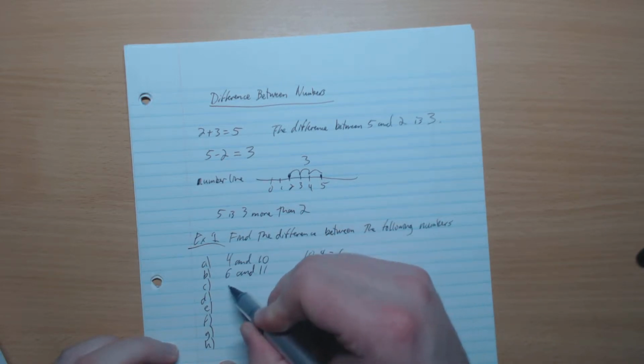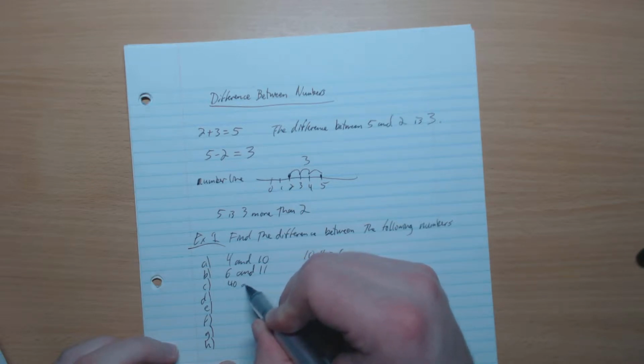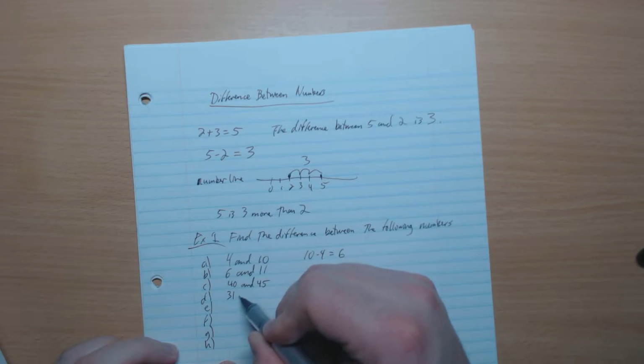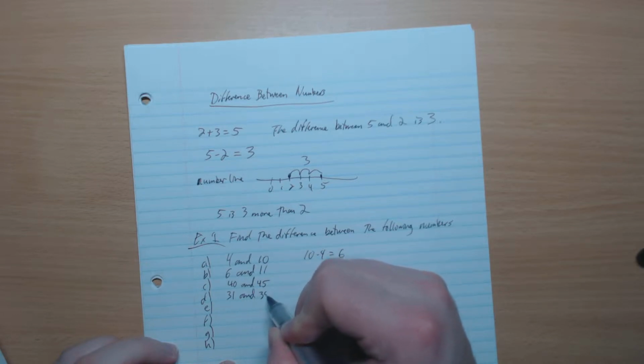6 and 11. I'm going to write them down before I do them all, and you can do them as we go along. Feel free to pause the video and try it yourself first.